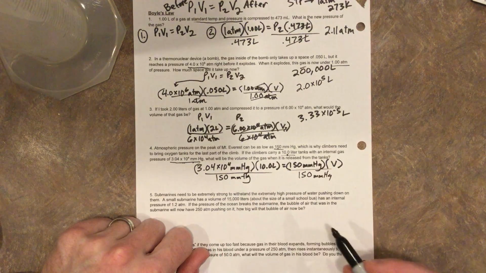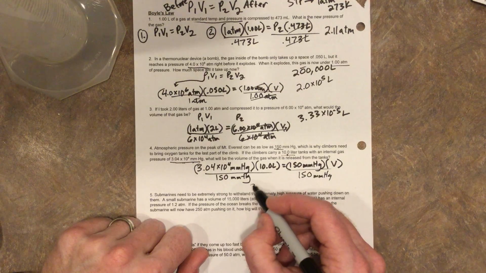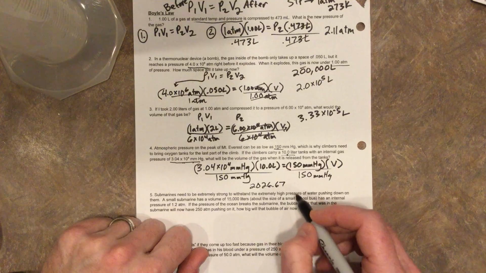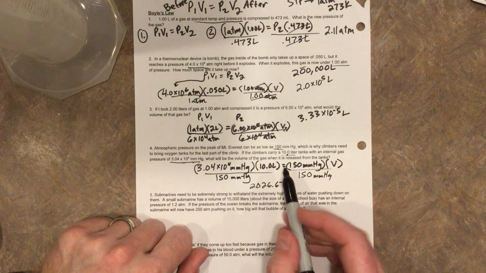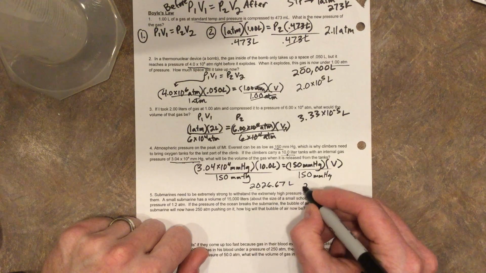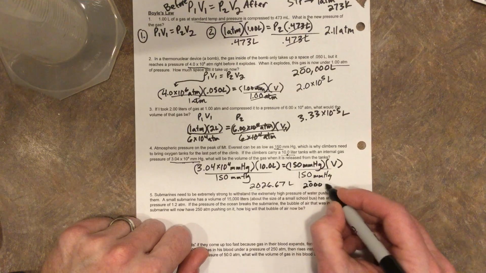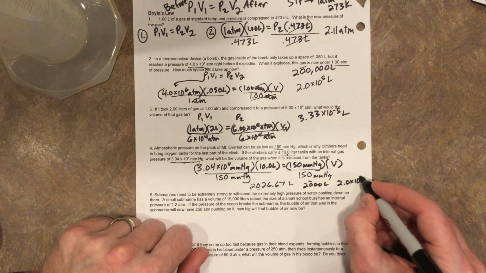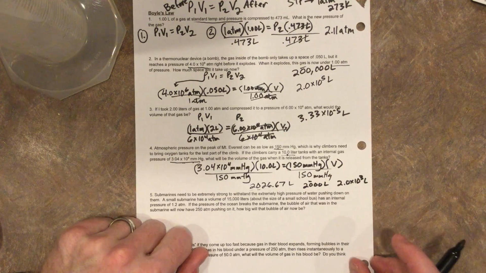And when I do this, I'm going to get an answer of 2026.67. That's going to be now liters. Sig figs: 2, 3, 3. Oh man, a weird one again, because with 2 sig figs, I'm going to get 2,000 liters, or 2.0 times 10 to the third liters. Either one of those is fine.